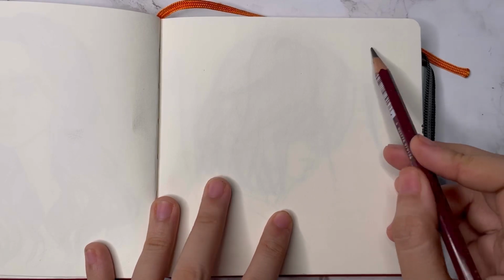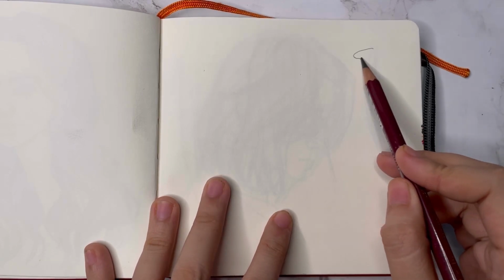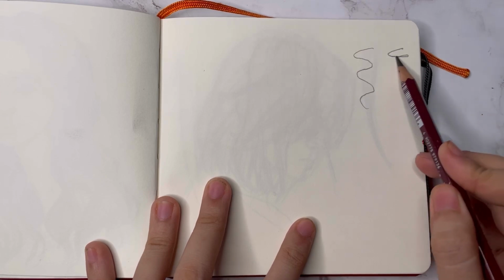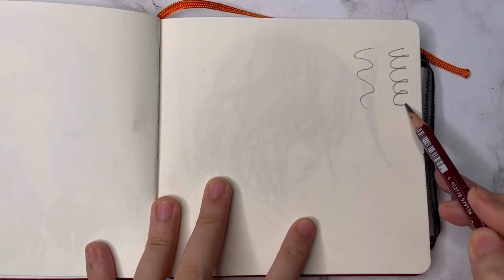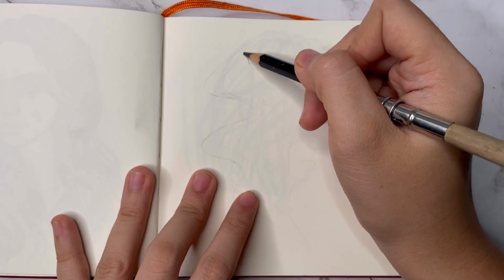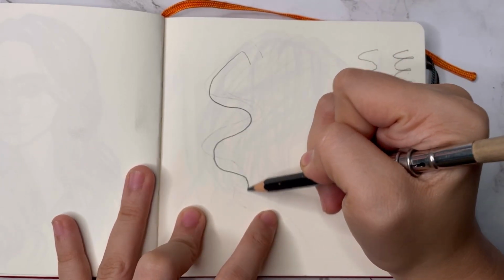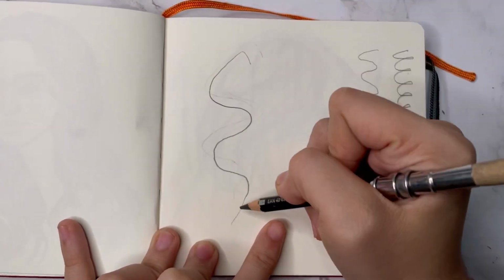So now we're moving on to wavy and curly territory. There's two ways that I do them. The first one is the S shape. The second one coils around a tube. So the first one is a little bit easier. You just start with an extended S and then go smaller as you go down.